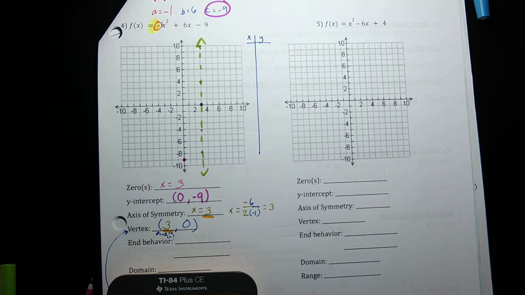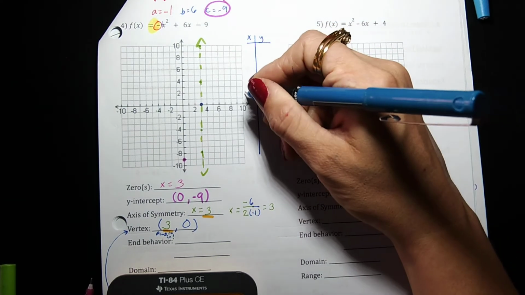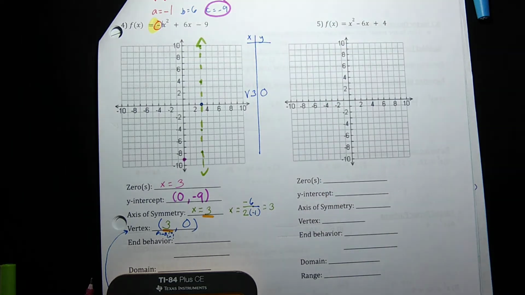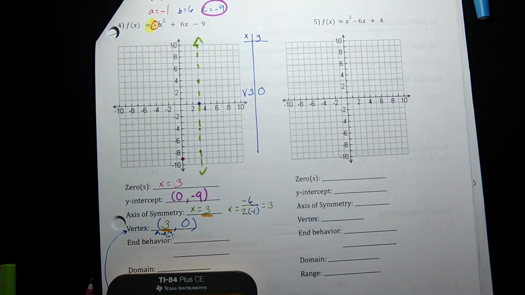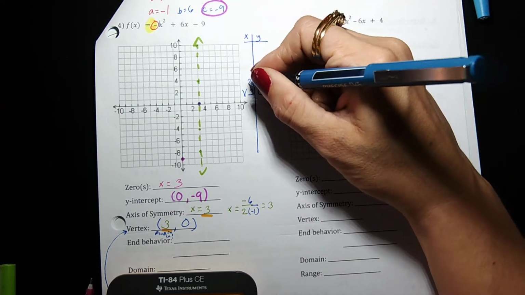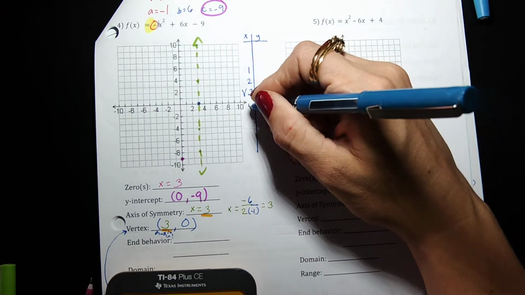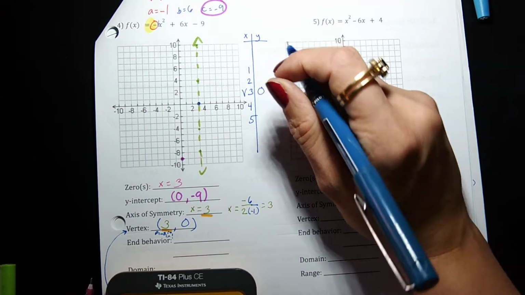So I really am just going to do 5 points. So my vertex is 3, 0. That's what I'm going to use for my center point in my table. I'm going to go a couple x values below, 2, 1, and a couple x values above, 4, 5.